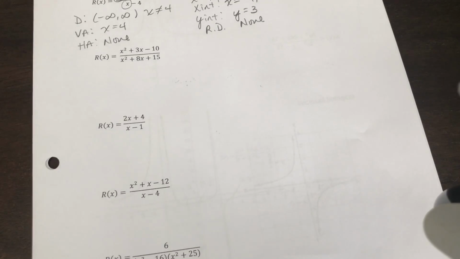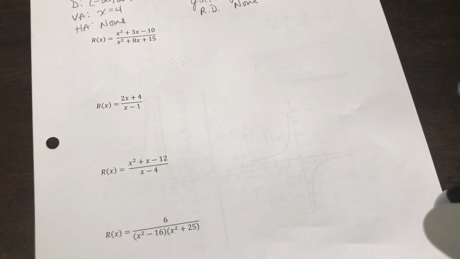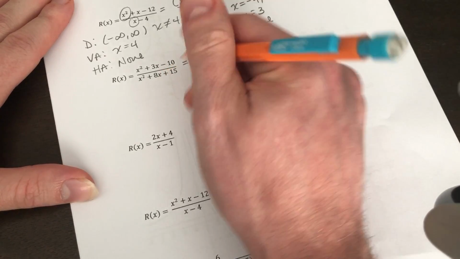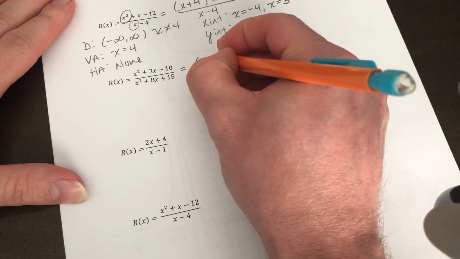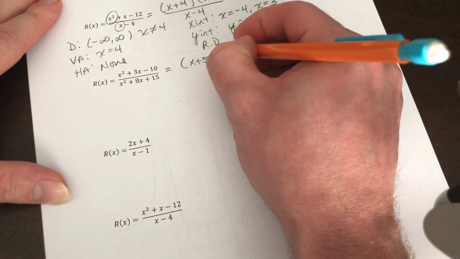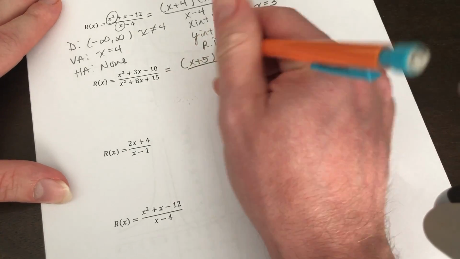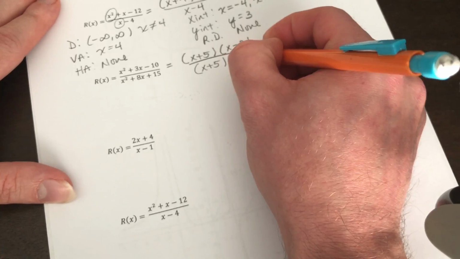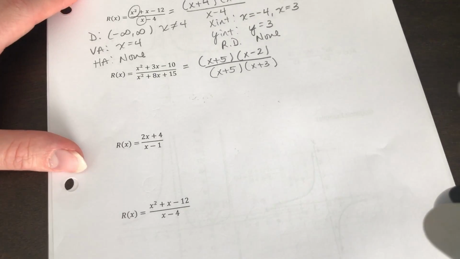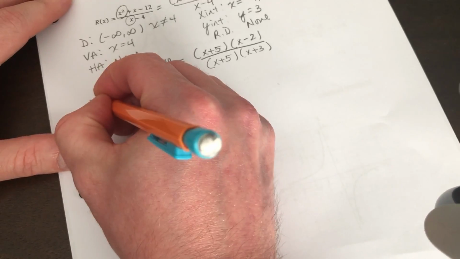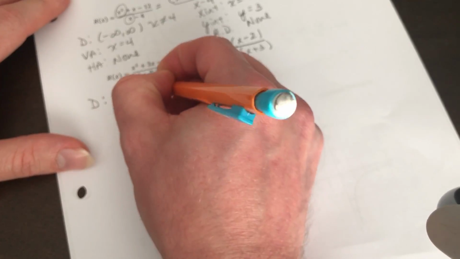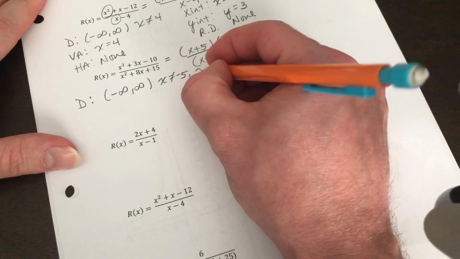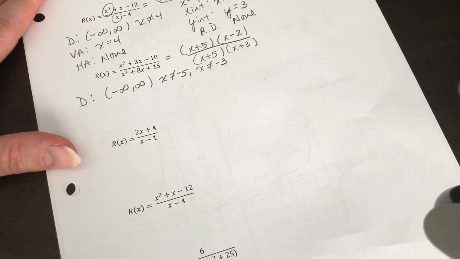Okay, there's some removable discontinuities in here, I promise. Next one. So this is going to factor to x plus 5 and x minus 2 all over x plus 5 and x plus 3. Okay, so we're going to stop here and we're going to do our domain. So our domain is going to be negative infinity to positive infinity. Set the bottom equal to 0. So x cannot equal negative 5 and x cannot equal negative 3.